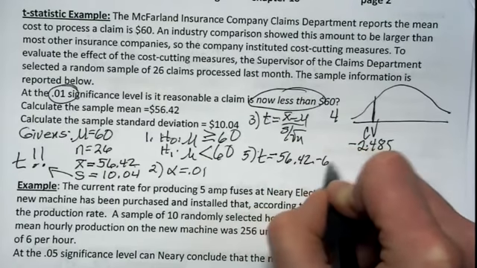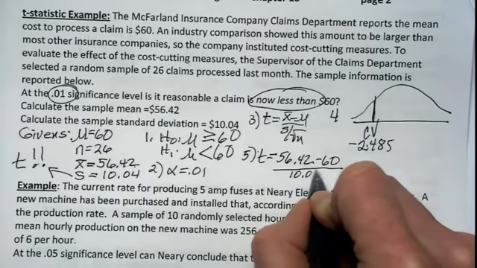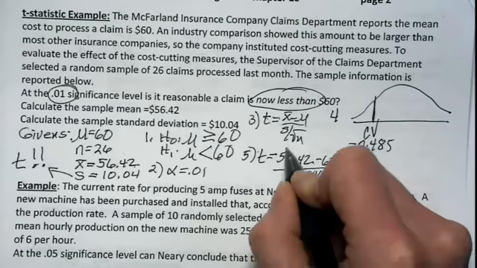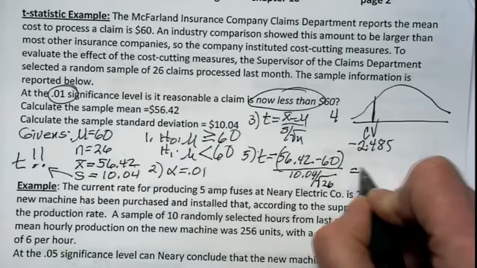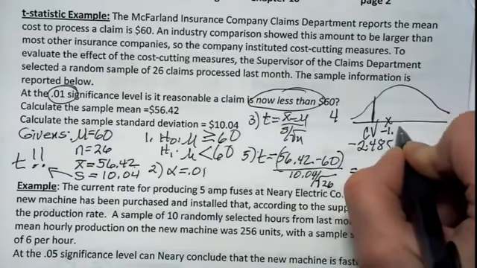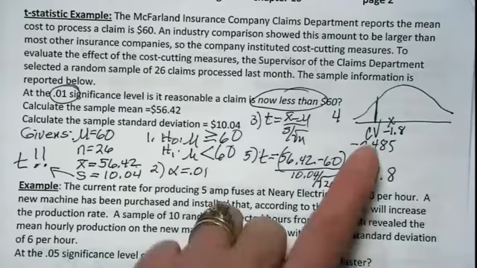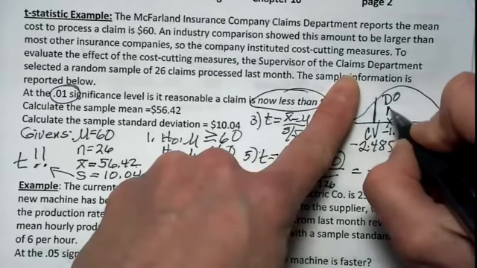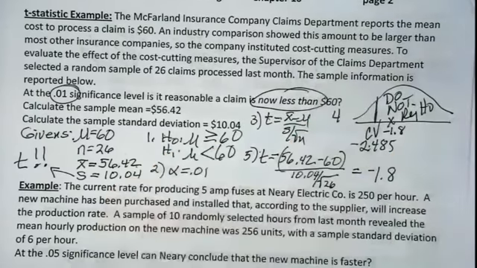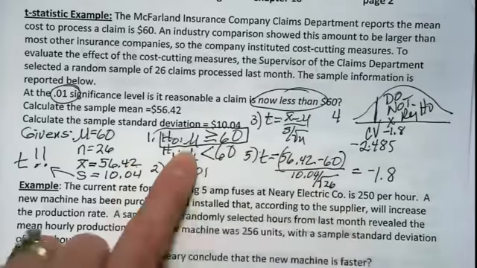In the fifth step, we do our calculation, which is 56.42 minus 60 over the standard deviation of 10.04 over the square root of 26. Make sure this is in parentheses, and we get a negative 1.8. This is in the do not reject the null hypothesis region. So we don't reject it. I'm going to box it. We're not going to reject it.